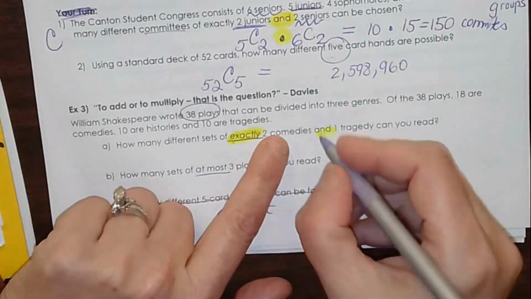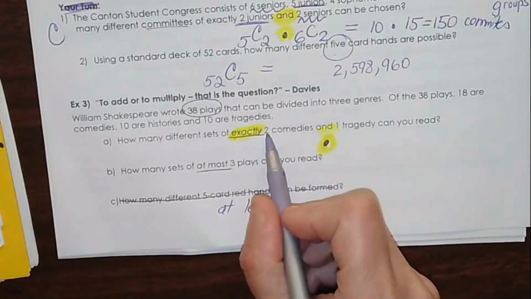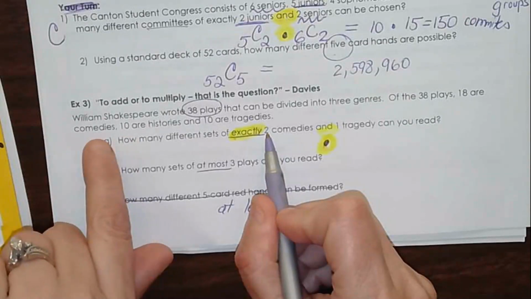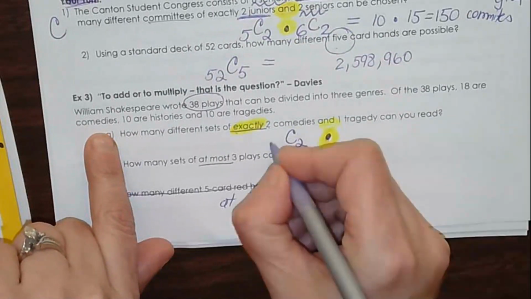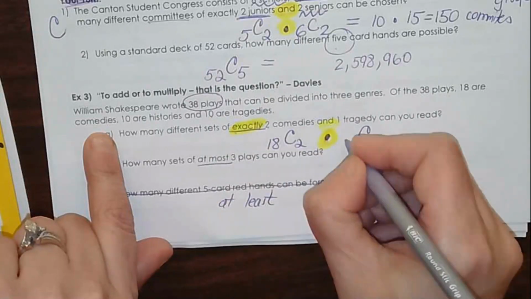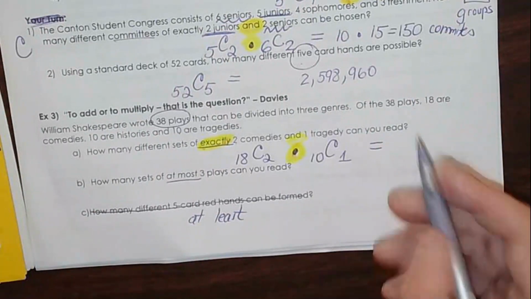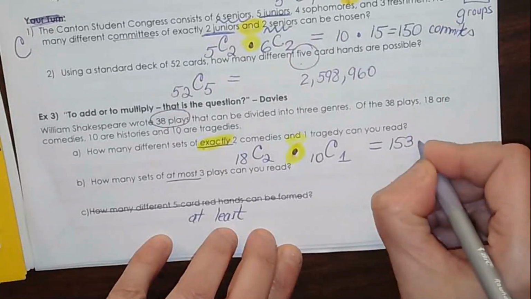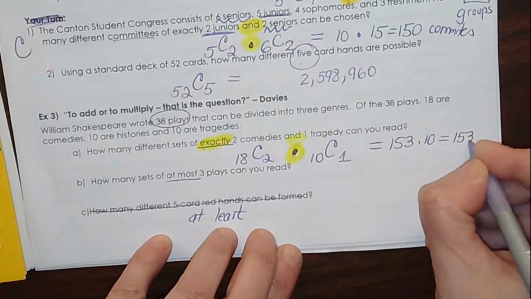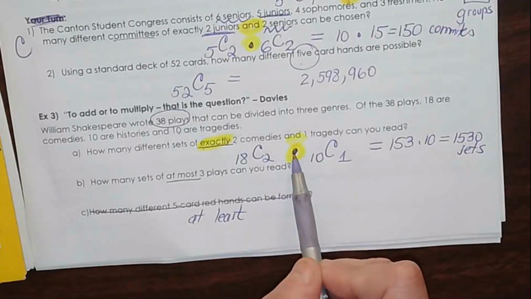So and is going to change into multiplication. We're picking 2 comedies to read out of how many comedies? 18. Times, we're picking 1 tragedy out of how many tragedies? 10. Order is not important. They even say find combinations. And then if you put that in a calculator, you get 153 times 10, which is 1,530 different sets. So if you see the word and, you have multiplication. If you see the word or, you have addition.